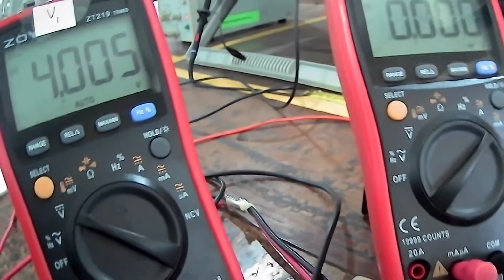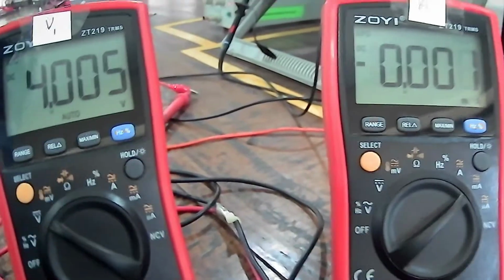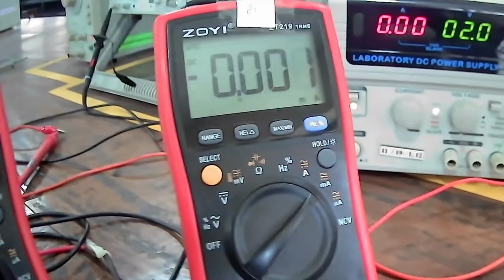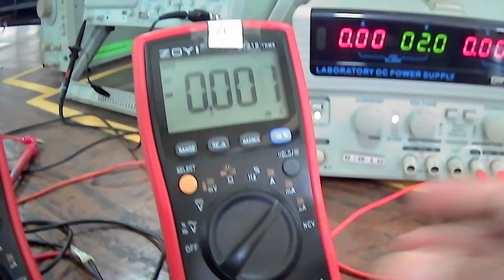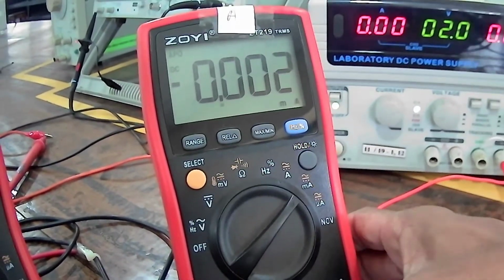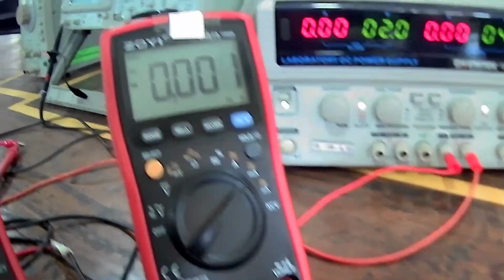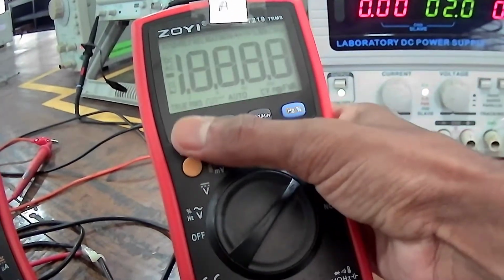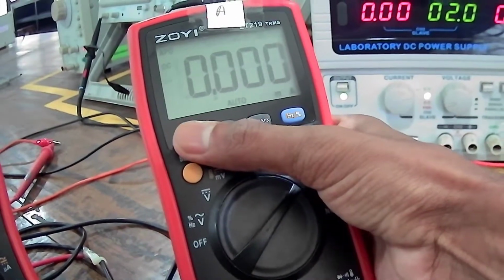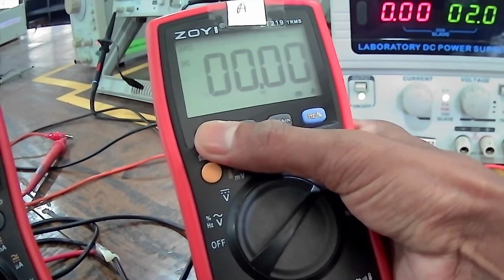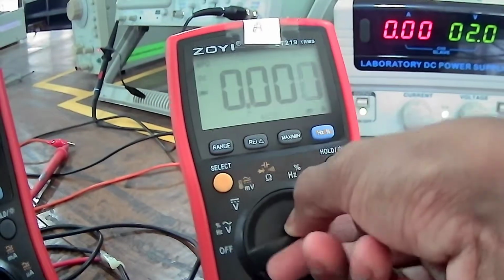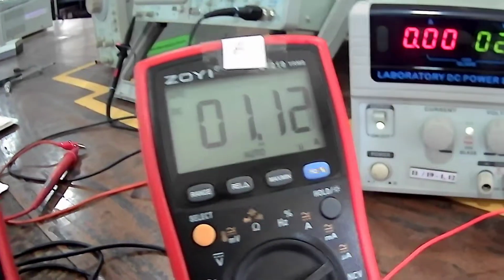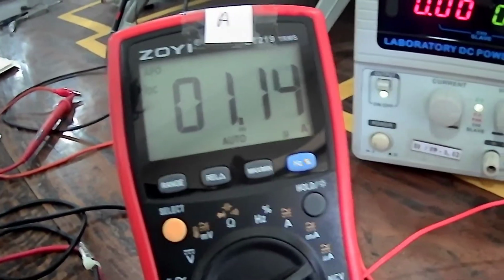Then the voltage value across the resistor is 4.005 volt, and the current value across the resistor is... I think you can see what I did here.